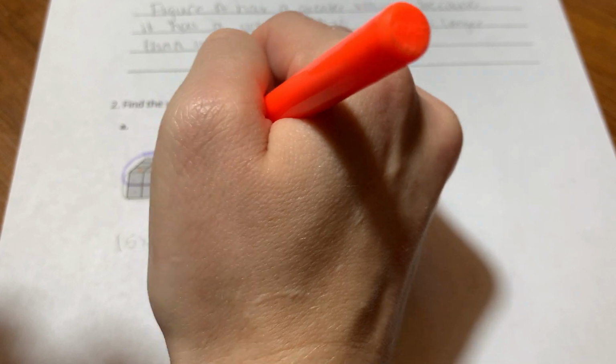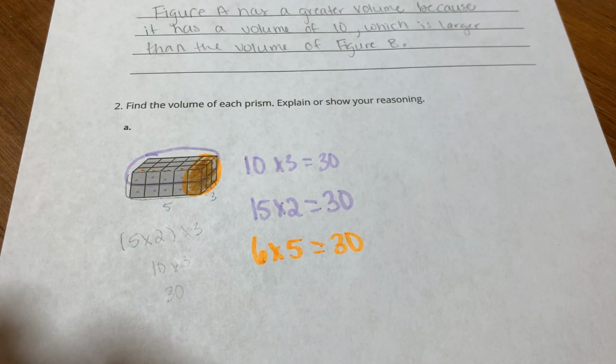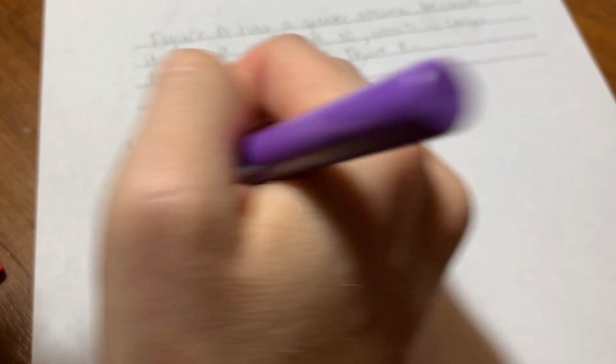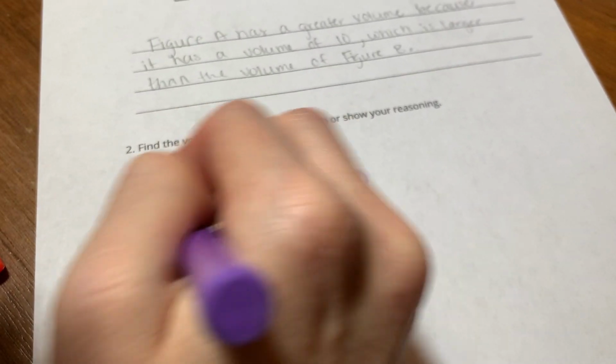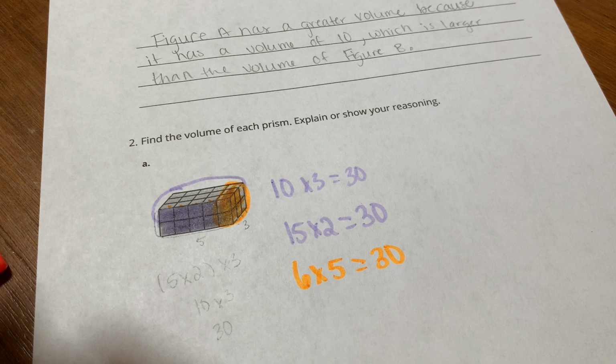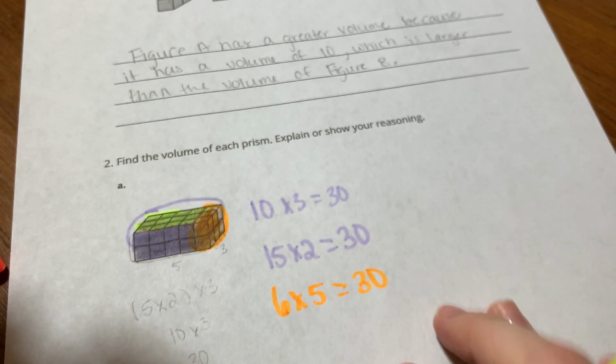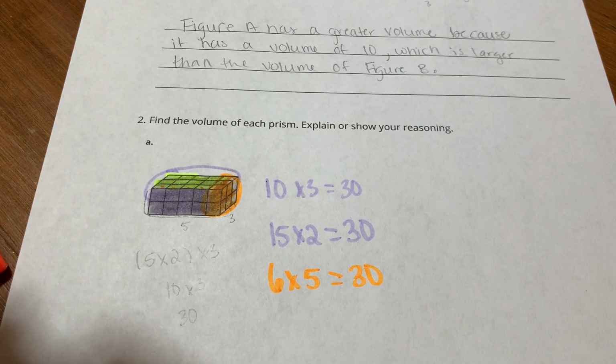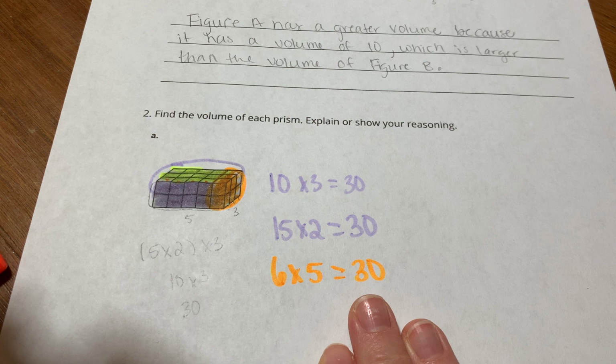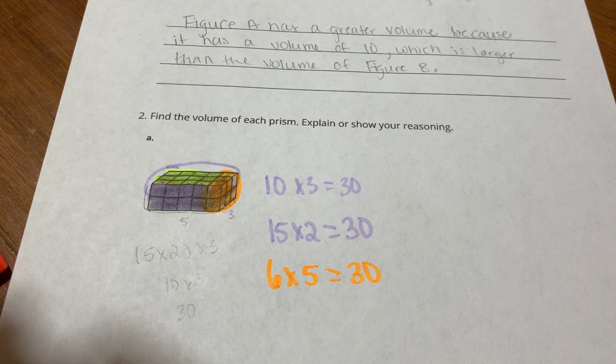So this could be my base, or this could be my base, or in this case, this could be my base. So you need to pick a base. You need to count how many cubes are in that base, and then multiply that by the number of layers that you have to get your volume. So now go ahead and reflect on what you did and what you can either do differently next time or what you've done well.